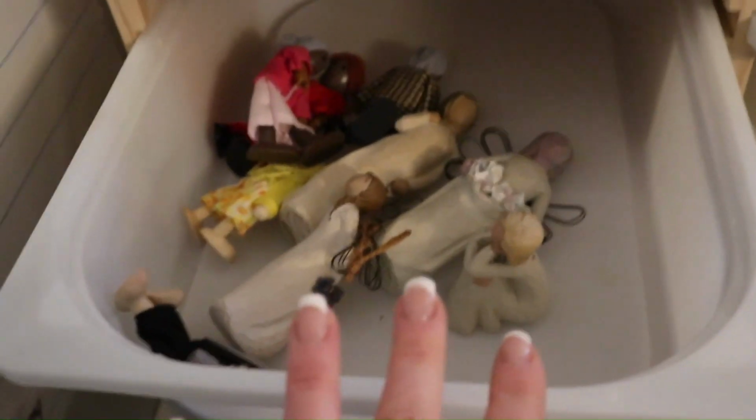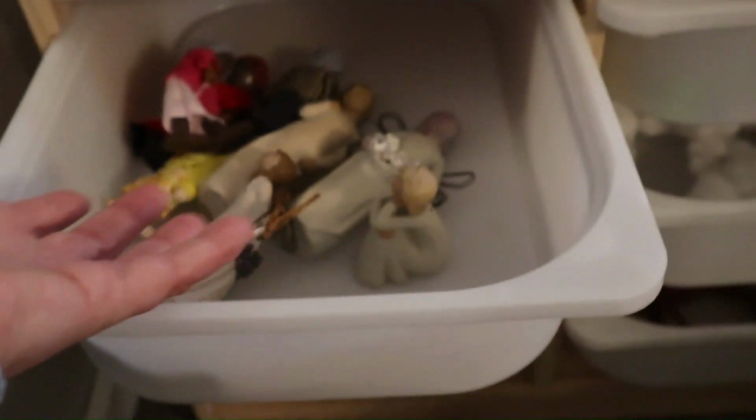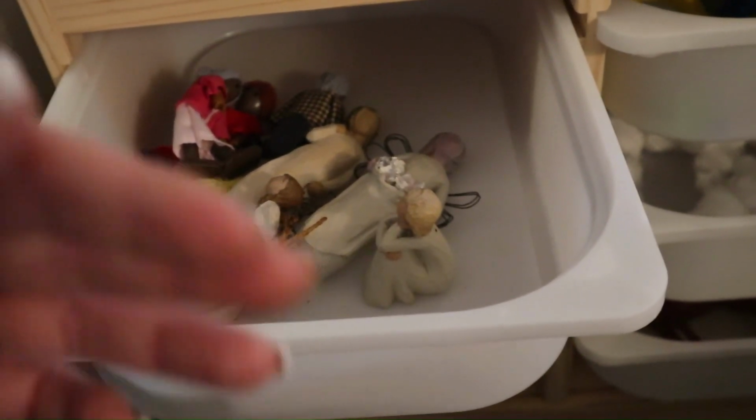And what else you'll notice about these bins is I do not have them filled to capacity, because that can be overwhelming for children and they're not actually going to use the materials to explore the small world play.